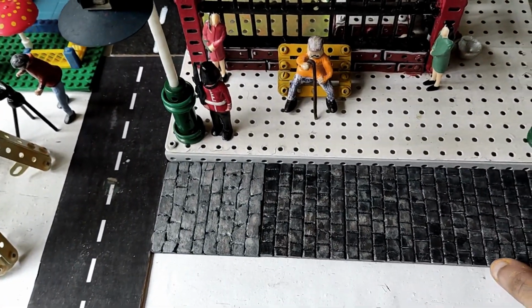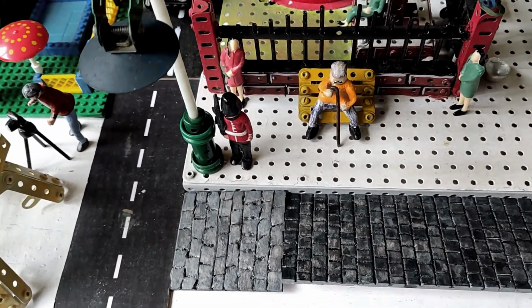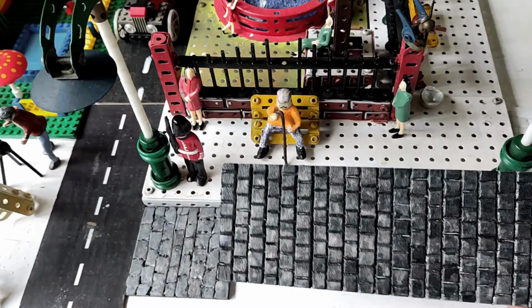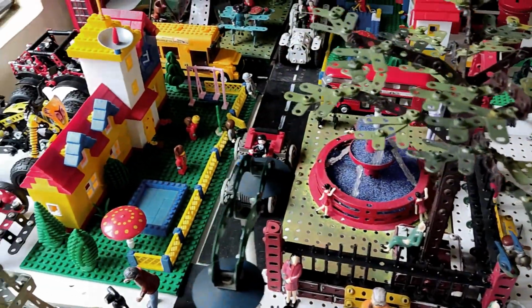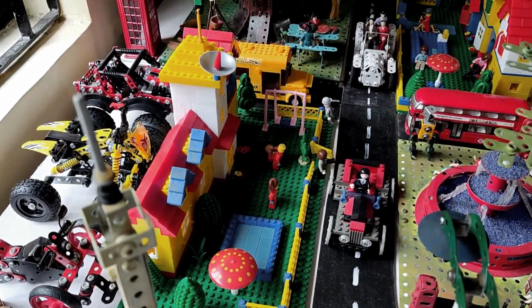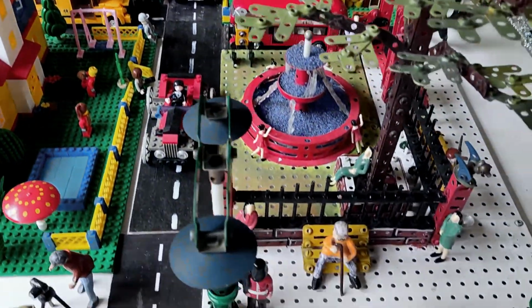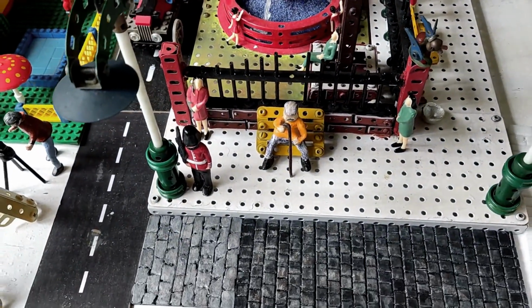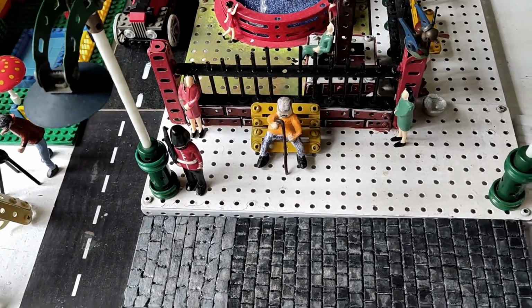If you have been following my channel or following me on Instagram or Facebook for that matter, you might have seen that I post quite a bit on my ongoing Meccano City. So it's not just Meccano City, it's Lego / Meccano City for now. These Lego creations that you have seen are from my son. So it is a Lego / Meccano City for now, but I hope to create a lot more with Meccano and put it here.